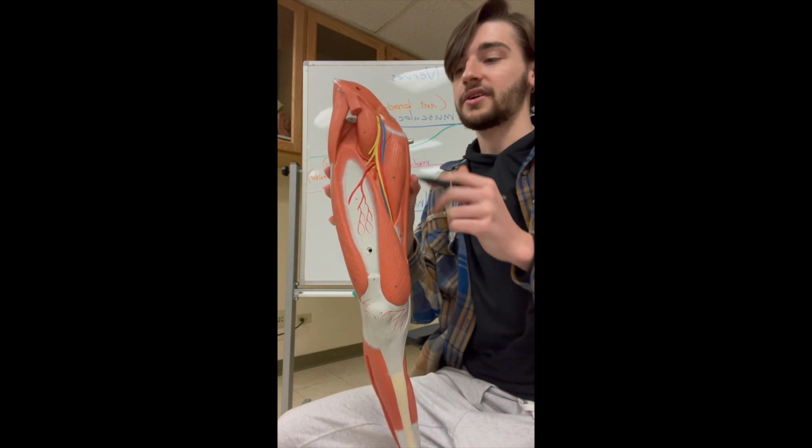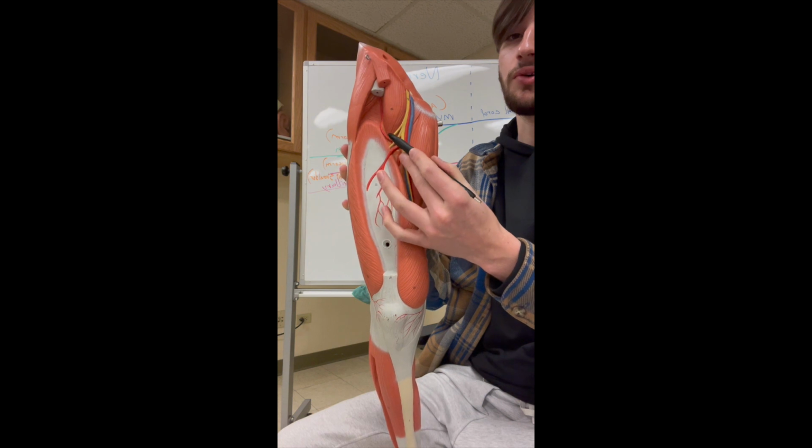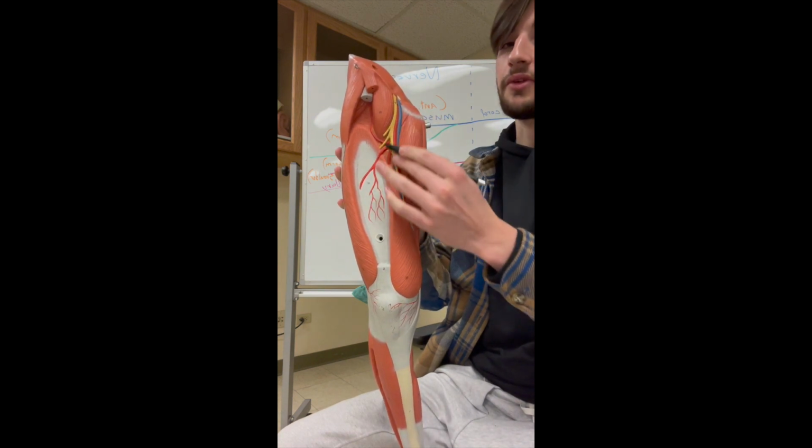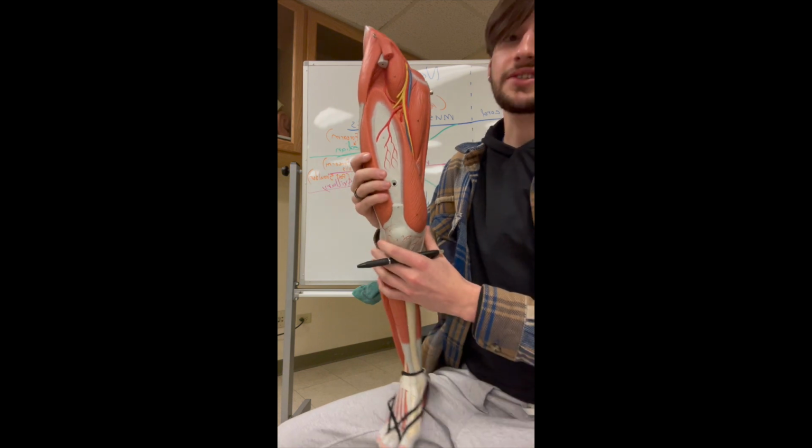All you need to know is that this is the femoral nerve, right? We're not asking you to know all of these other smaller ones. Know that this is the femoral nerve. Okay. After that is the obturator nerve.